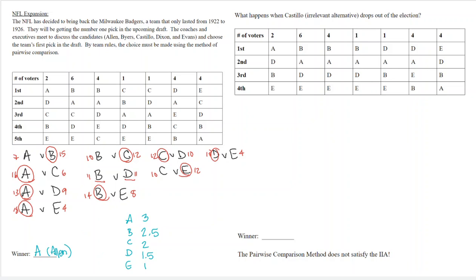Now, let's suppose that Castillo drops out of this election. So maybe he gets injured, decides not to go pro. For whatever reason, he is not a part of the draft. So we're going to redo these calculations with Castillo eliminated.